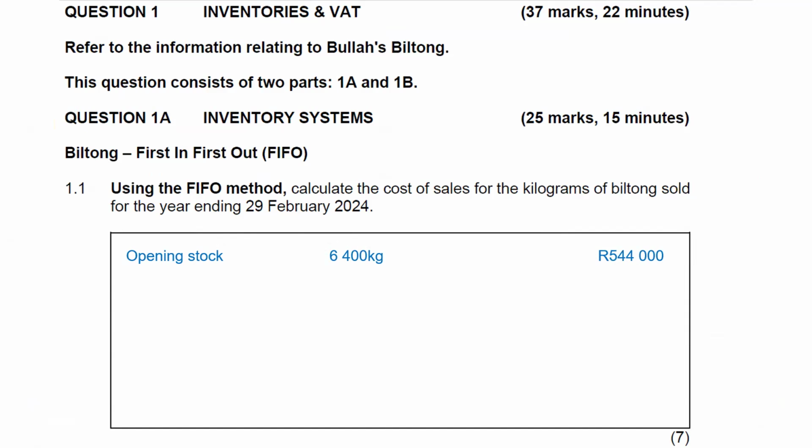How do I know the 6,400 kgs were sold? It's because we are using first in, first out method. So the first ones to be purchased were the first ones to be sold. Opening balance means they were there at the beginning of the year. They're from last year. So when we start this year, those will be the first ones we sell.